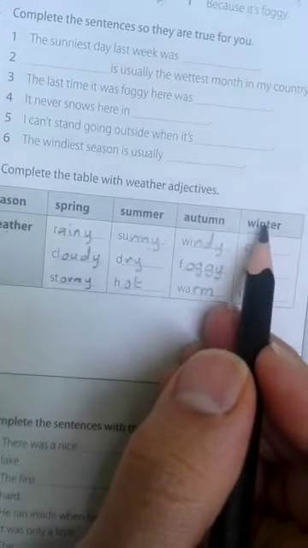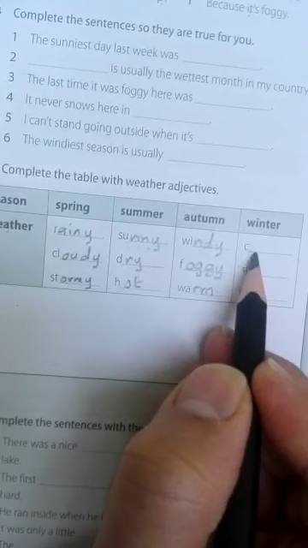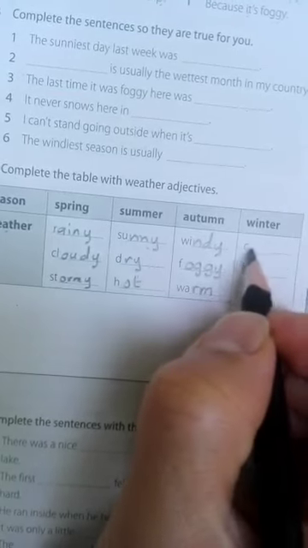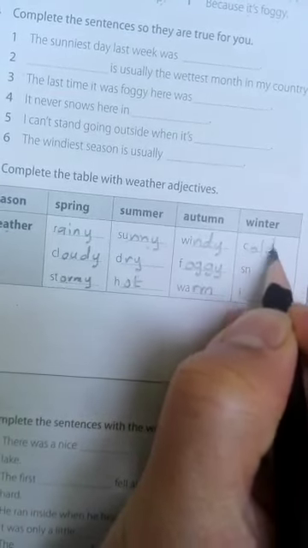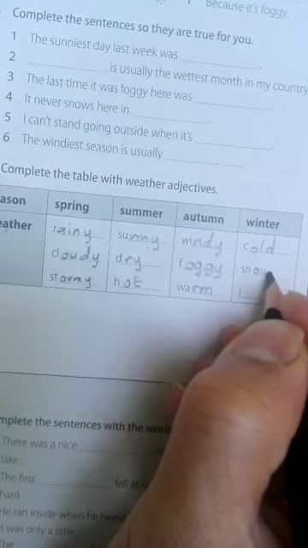Now let's go to the winter season. How is the weather in the winter season? Maybe it's cold. Yes, the weather is cold. So we write here the word cold. It's winter, so it's cold. What about here in the winter? It's cold, or maybe it's snowy, or maybe it's icy. So these are the answers for each season.